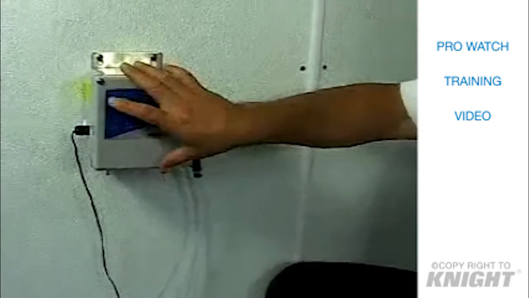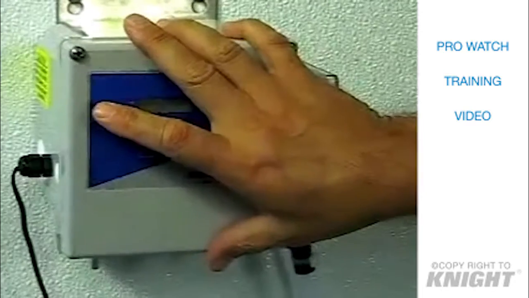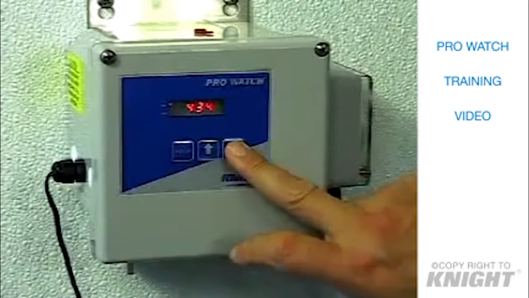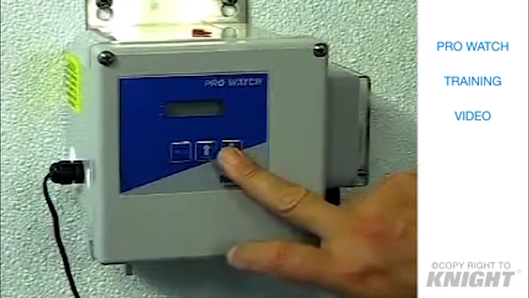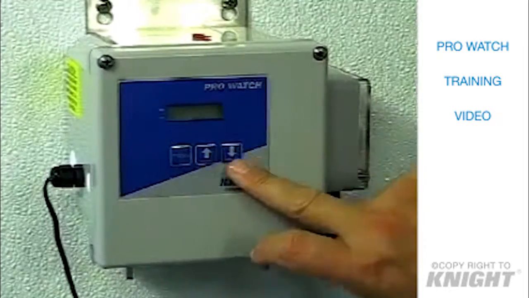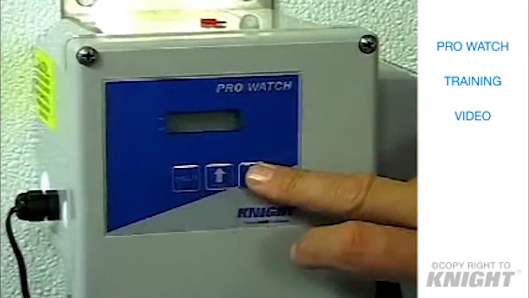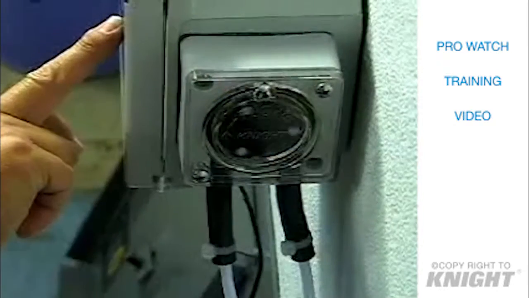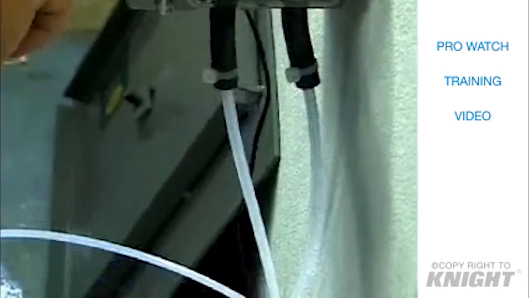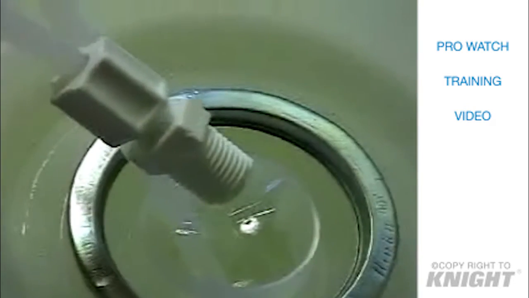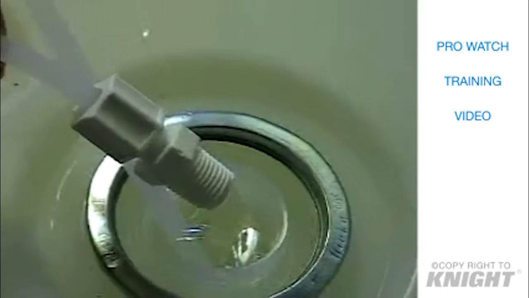You should train your customer on how to prime the dispenser each time they change out the pail. When you press that button, prime 1, you'll notice that the real-time display comes on and the pump begins to run. Let's prime this pump together. Okay, at this point, our dispenser is primed and ready to dispense.